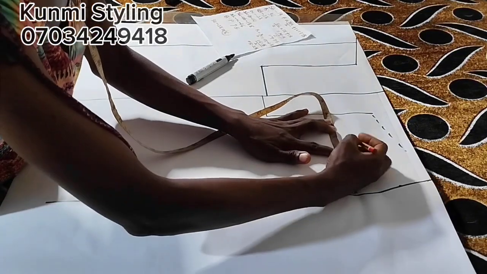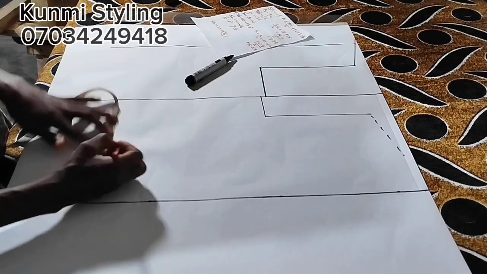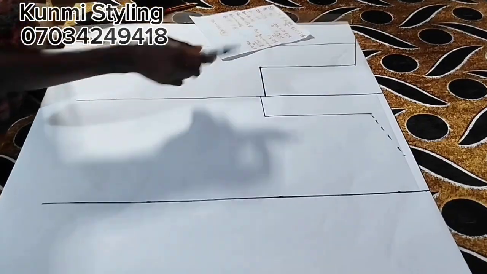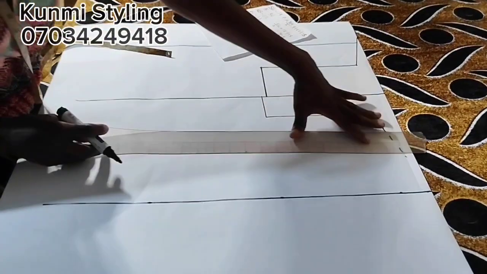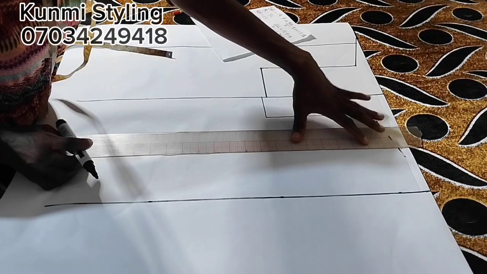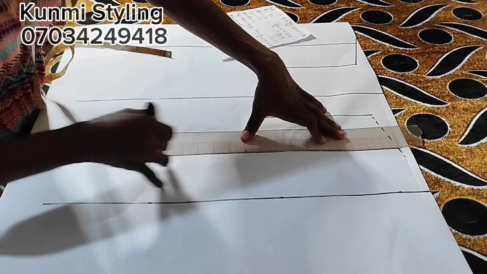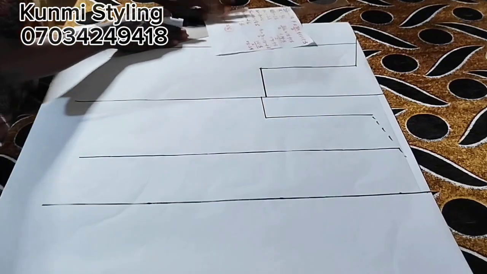I believe you have gone through the tape reading also. You are familiar with all these small things. 3.75 is not a strange inch for you. So connect this one also into a straight line. So this is our bust span line.